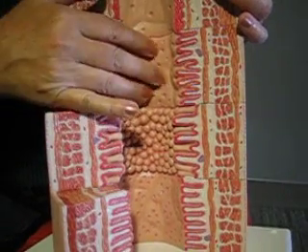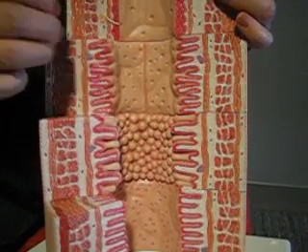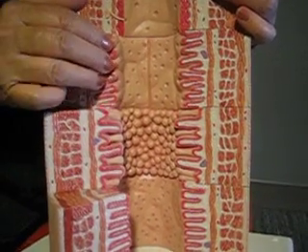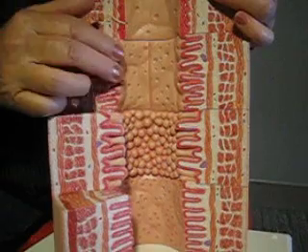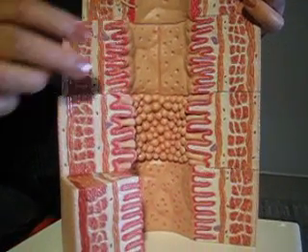And of course here we have a lot of acid produced by the parietal cells. We have pepsinogen produced by the chief cells. We have also intrinsic factor from the parietal cells.